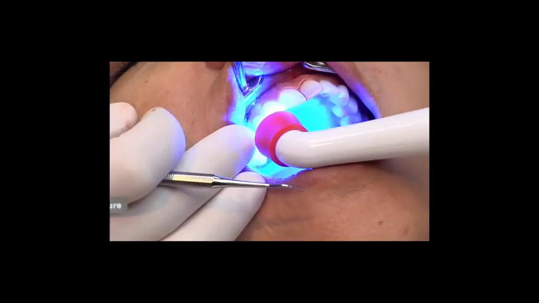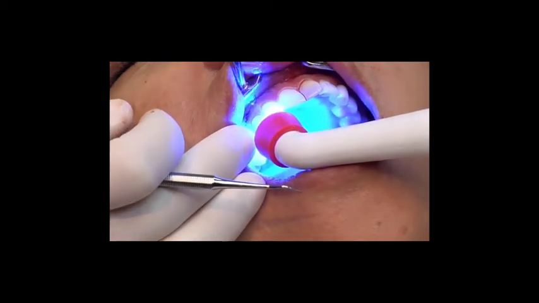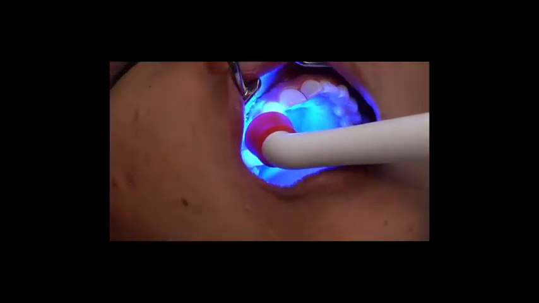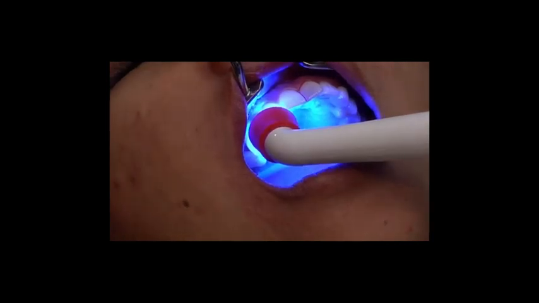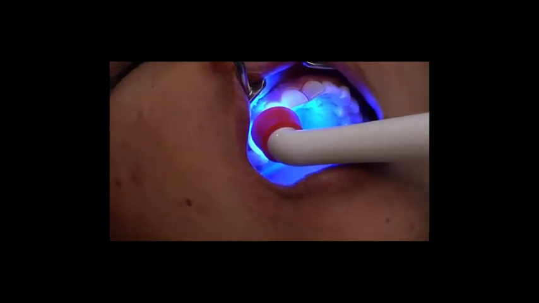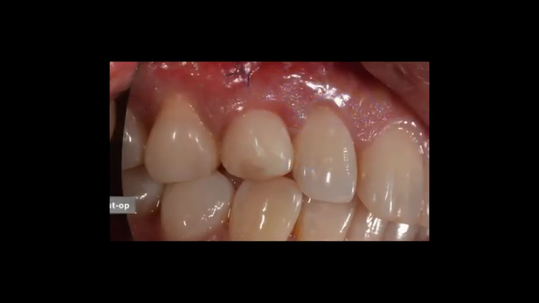So here's the light curing of the composite restoration in the screw access hole. And so this then completes the surgical phase of this treatment. Very straightforward, one-step surgery, placing the implant immediately, bone grafting, again with that apical incision.